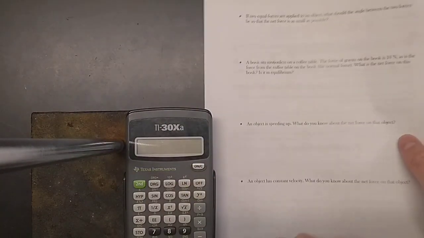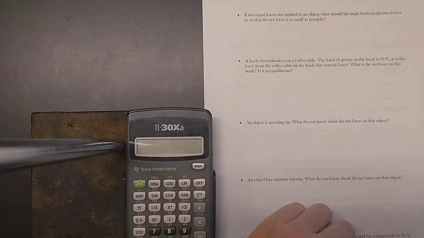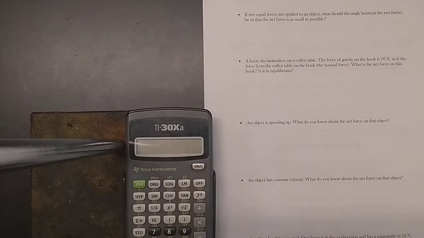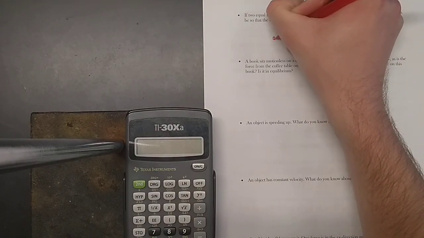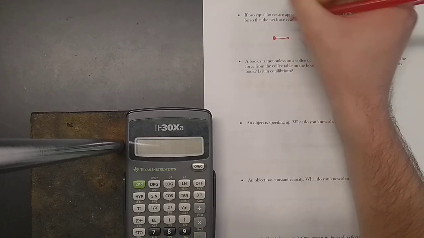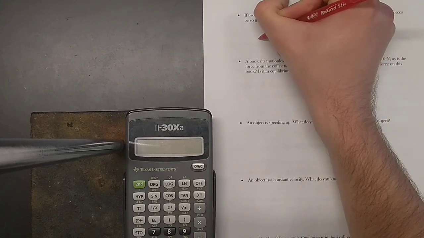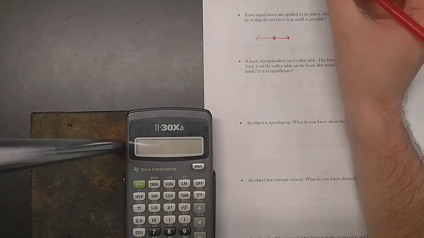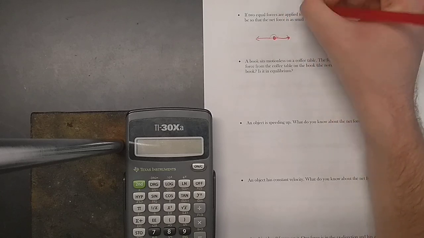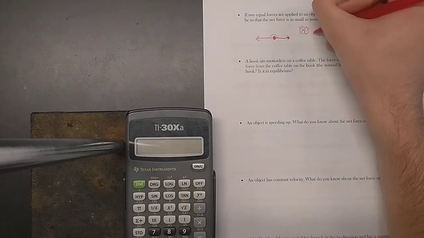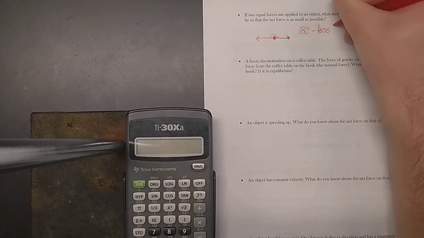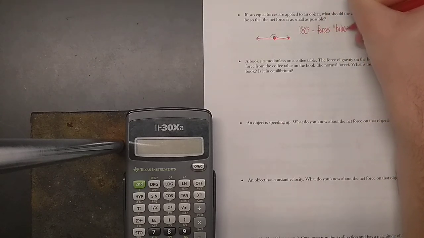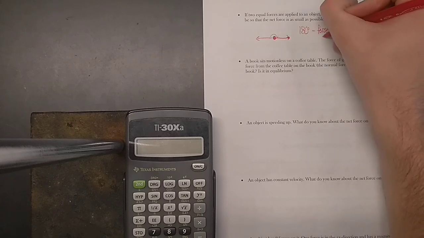What if we wanted the opposite? What if we wanted two equal forces applied to an object and we wanted the net force to be as small as possible? So imagine you don't want something to accelerate at all if you can help it, or be as small as possible. You have two equal forces. Well, again, the obvious answer is you want, let's say, one force pointing to the right, or one force up, or however you want to write it, and the other force to the left. Okay? What's the angle between these two forces? 180 degrees. The forces balance. And they kind of cancel each other out.